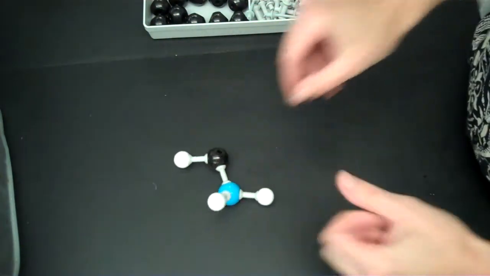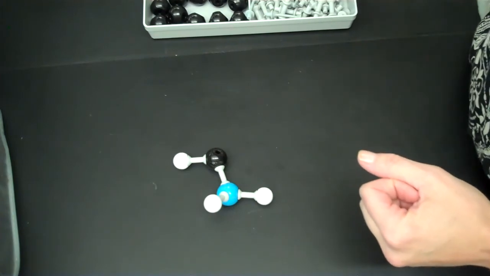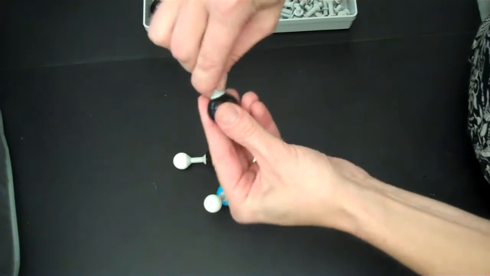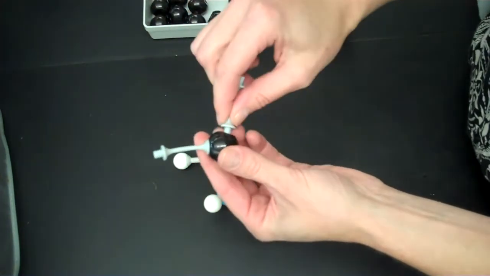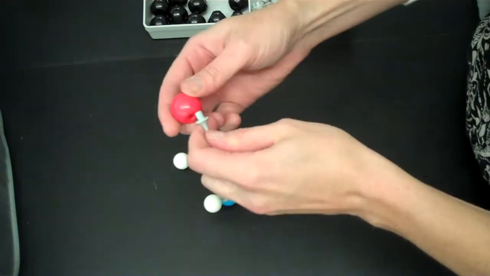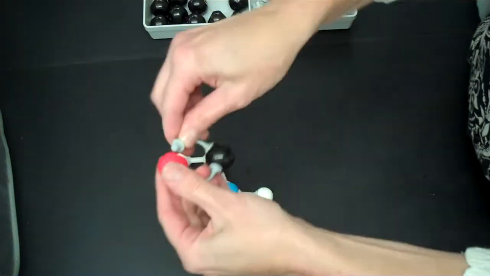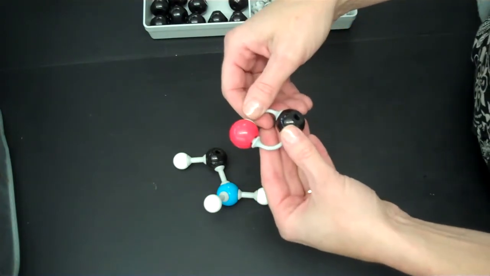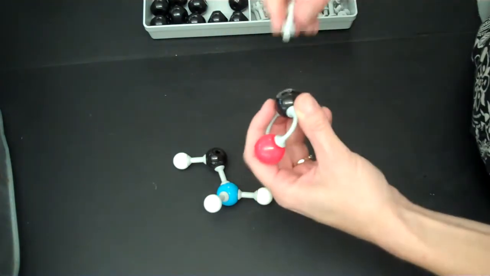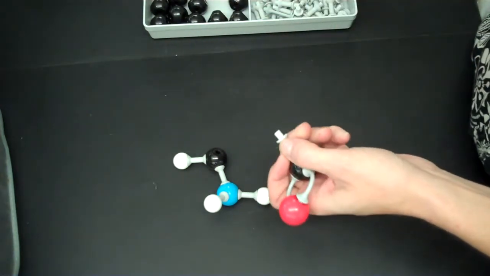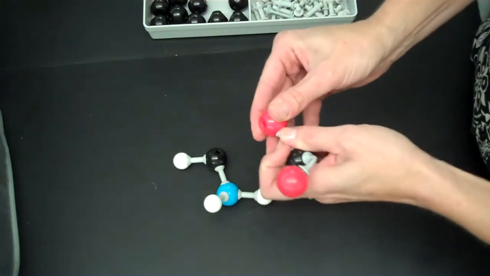And finally, there is the carboxyl group. So for that, I'll need a carbon. And to make the double bond O, I take 2 of these long, thin rods, and they will bend around and attach to the oxygen. So that's the C double bond O. To make the OH, I attach a single bond to the carbon and oxygen.